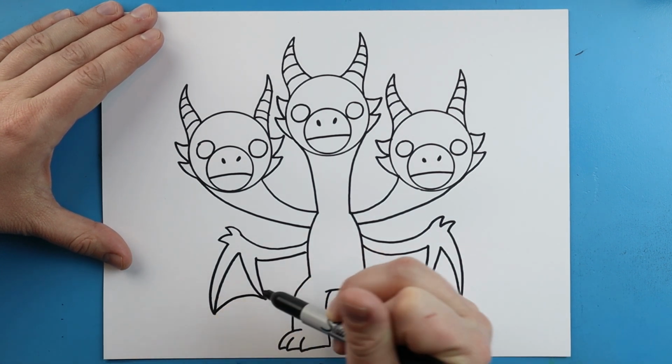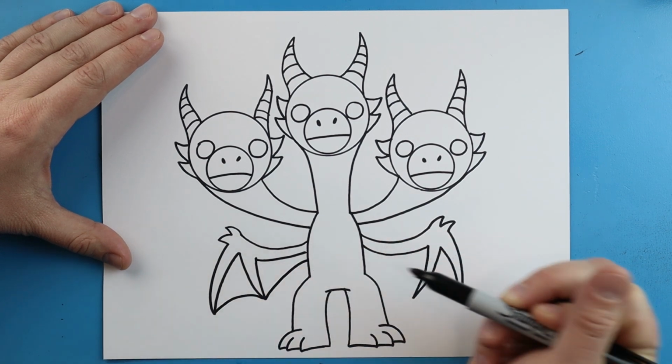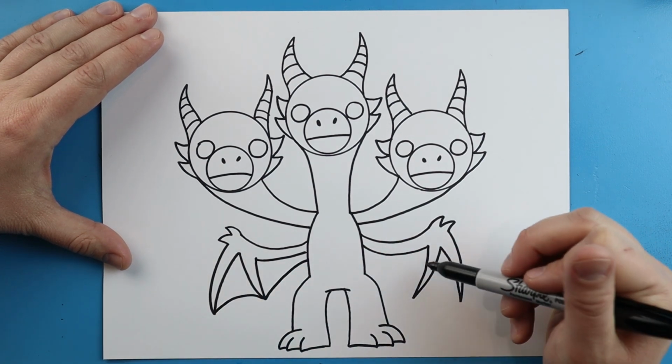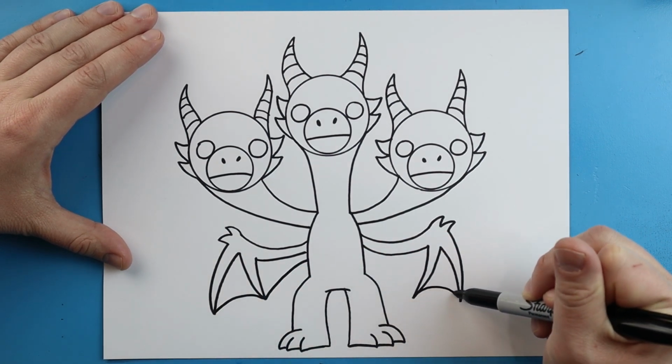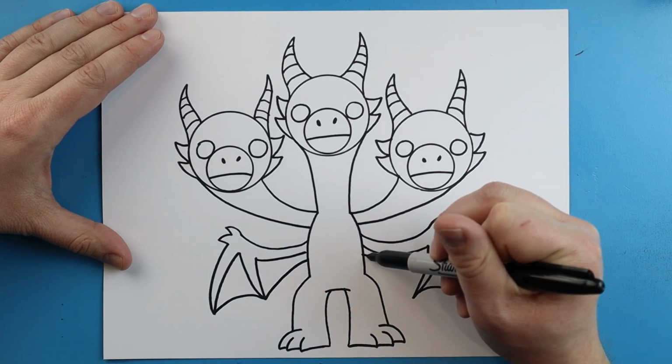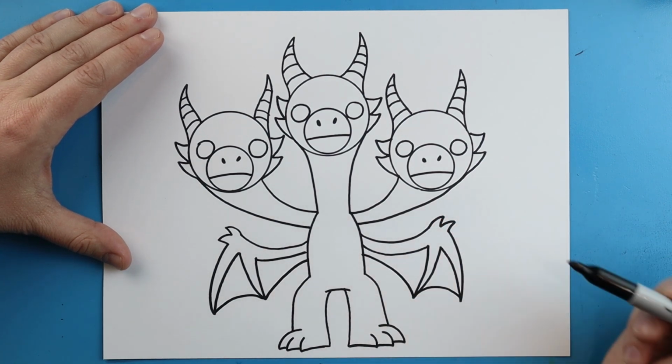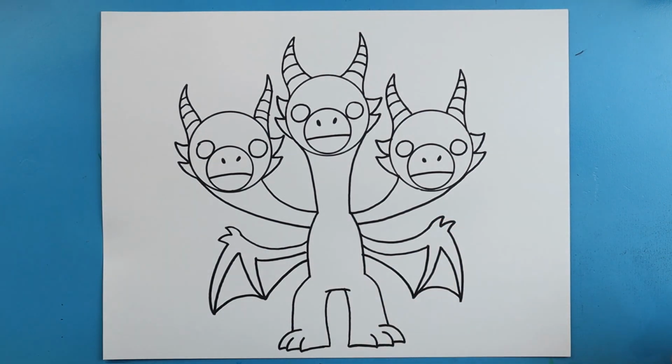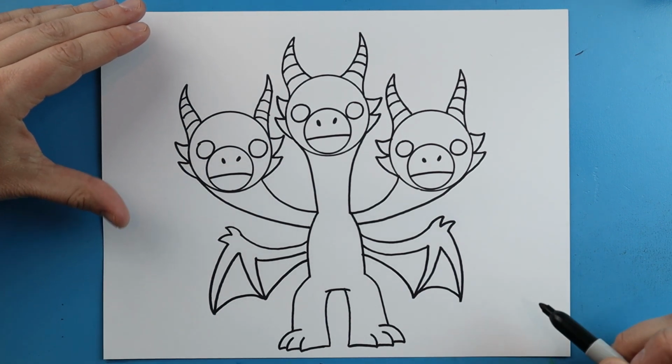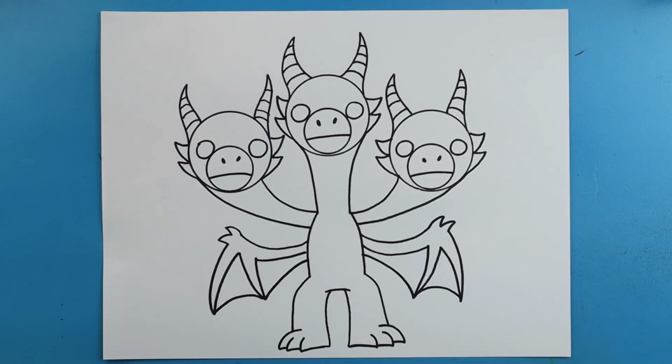We'll add a little curved line that goes up and down, and then one that comes all the way up to here. Do the same thing. We'll connect these two, and then we'll just connect these 2 parts here. And there you go. There is your drawing of a Roblox Piggy Ghidorah.